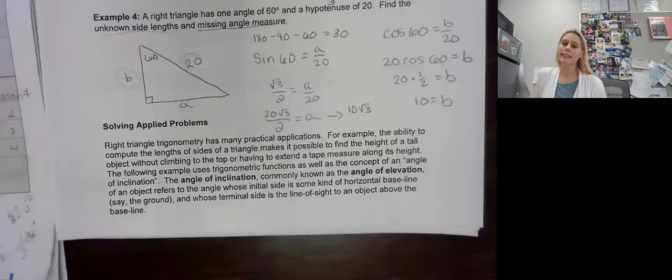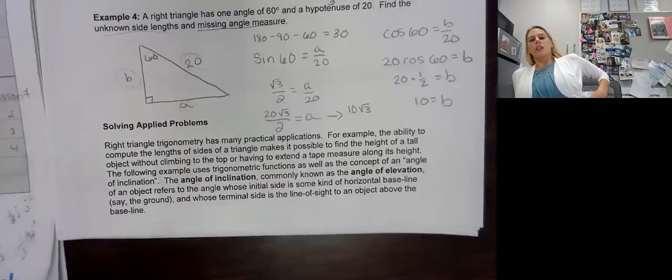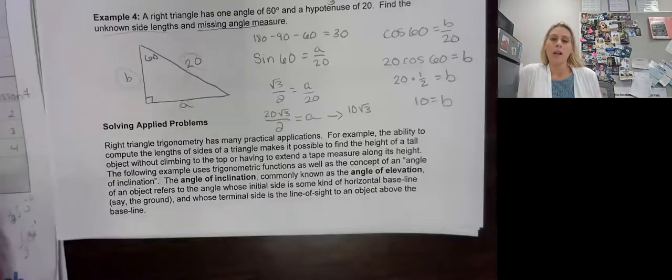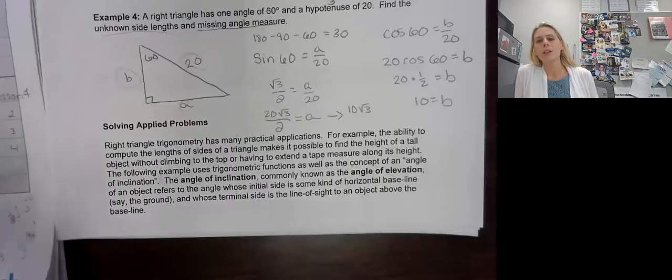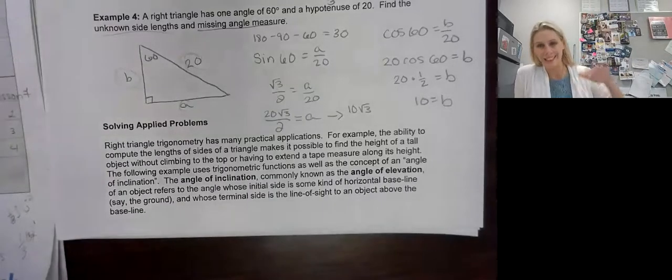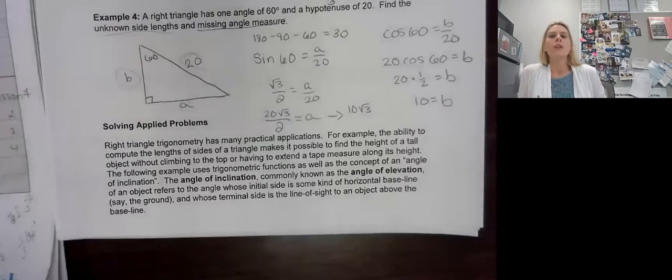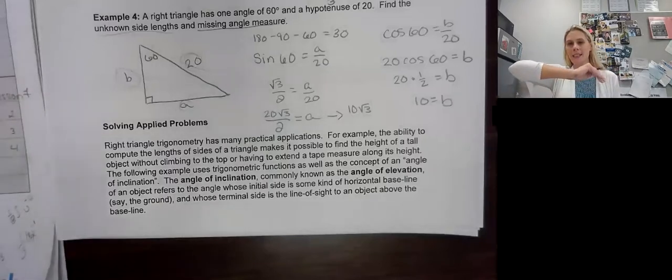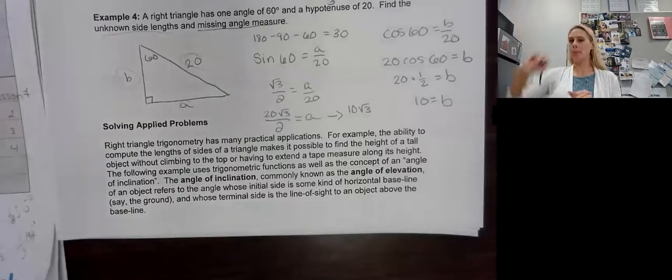The following example uses trigonometric functions as well as the concept of an angle of inclination. Now, a lot of us use angle of elevation throughout the years, but inclination is inclining, it's going elevating up. So what we need to remember for elevation is that our initial side is going to be at that baseline. So it's horizontal at the base, and then we're looking up.